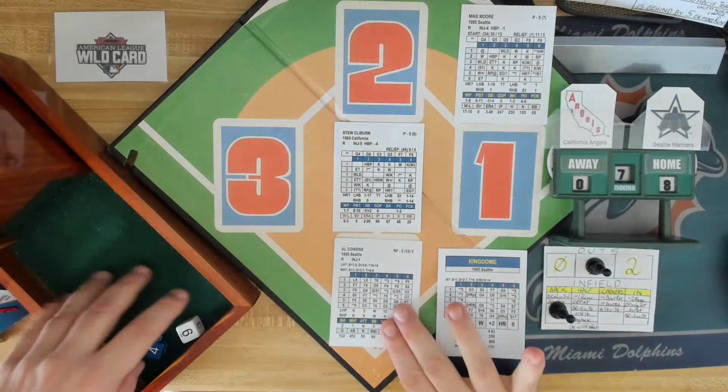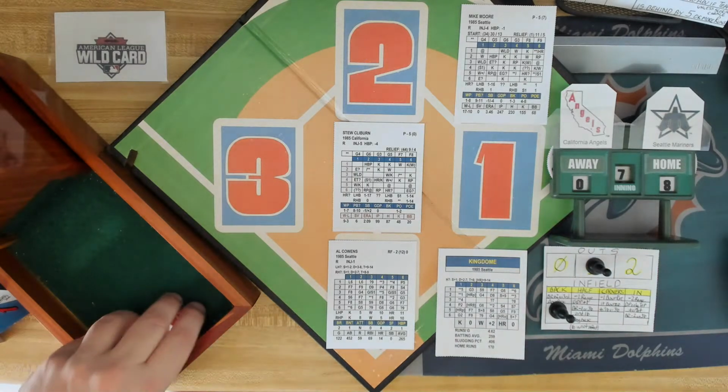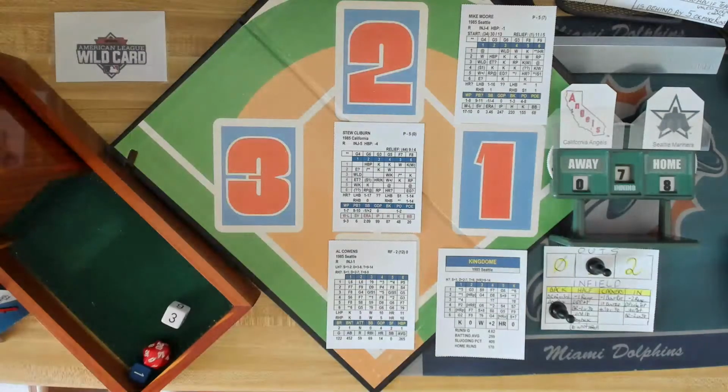Here's Al Cowens. Cowens is 1 for 3. Clyburn with the pitch, 4-4 against the righty. It's a blank. Cowens will swing 1-3, fly out to center. Out number 2.